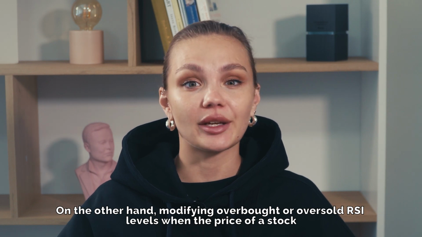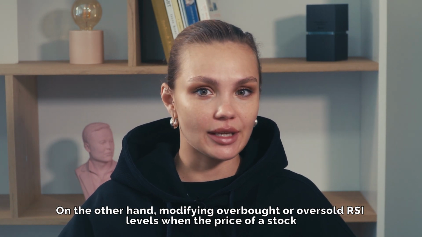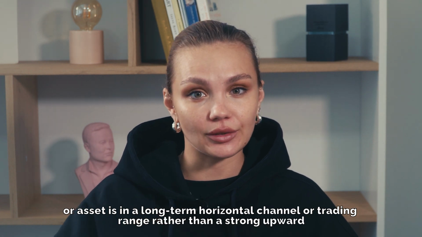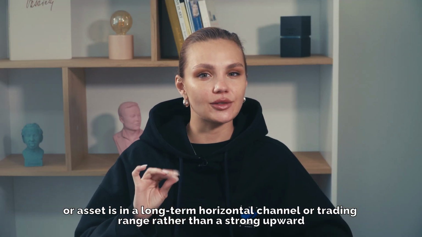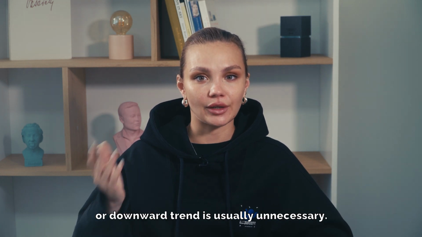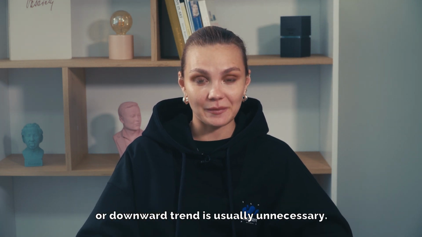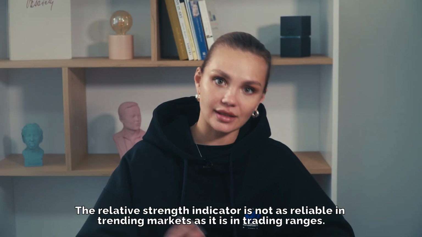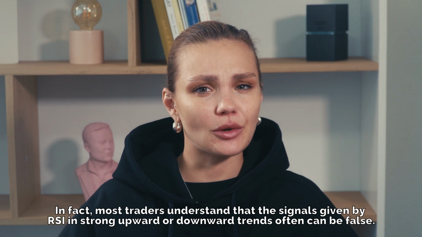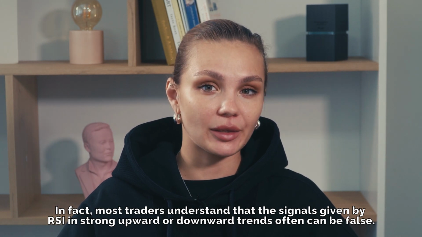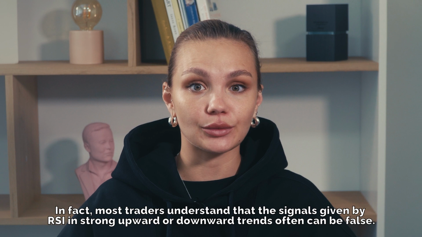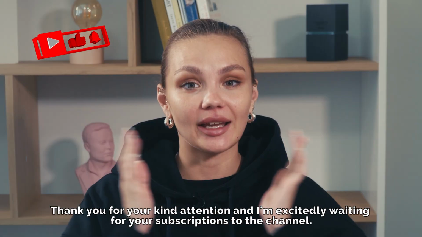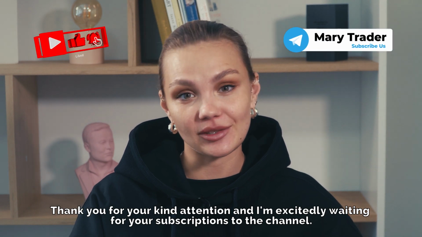On the other hand, modifying overbought or oversold RSI levels when the price of a stock or asset is in a long-term horizontal channel or trading range, rather than a strong upward or downward trend, is usually unnecessary. The relative strength indicator is not as reliable in trending markets as it is in trading ranges. In fact, most traders understand that the signals given by RSI in strong upward or downward trends often can be false.